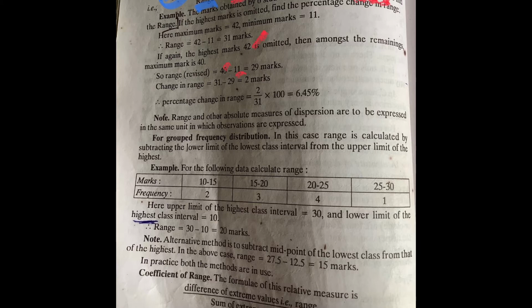Now what is the change in range? The first range is 31 marks, the second one is 29. So 31 minus 29 is 2 marks. This is the change in range. Now percentage change in range is equal to what?